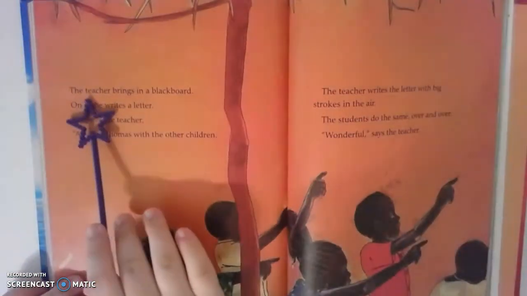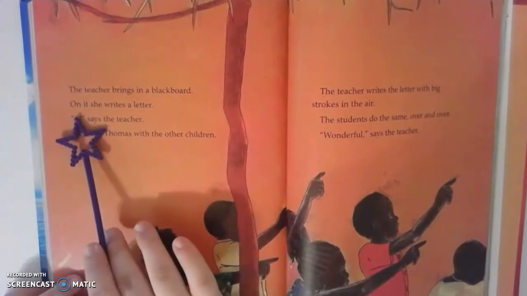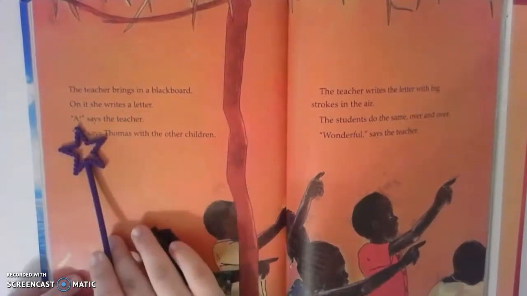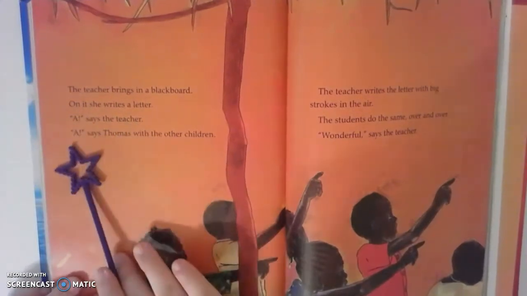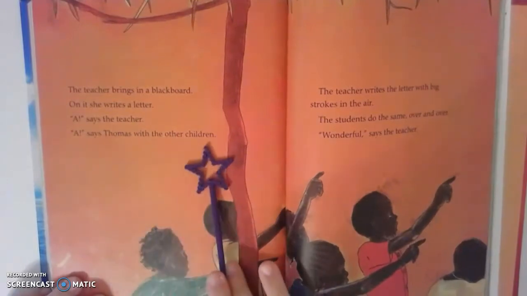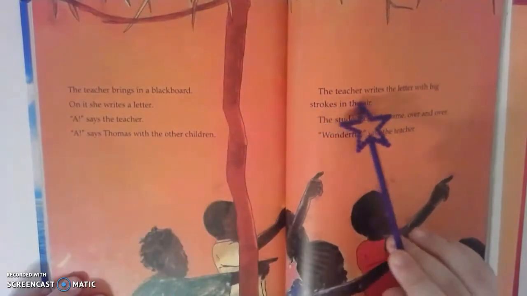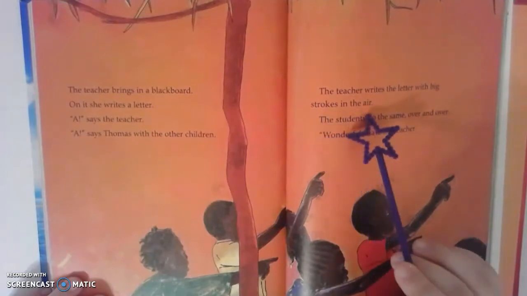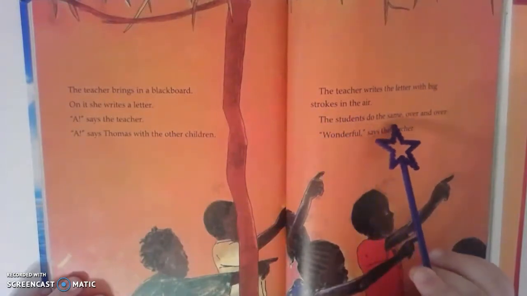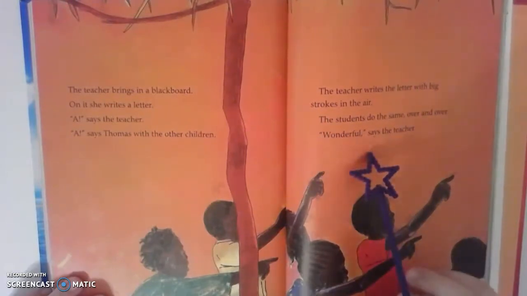The teacher brings in a blackboard. On it she writes a letter. "A," says the teacher. "A," says Thomas with the other children. The teacher writes the letter with big strokes in the air. The students do the same over and over. "Wonderful," says the teacher.